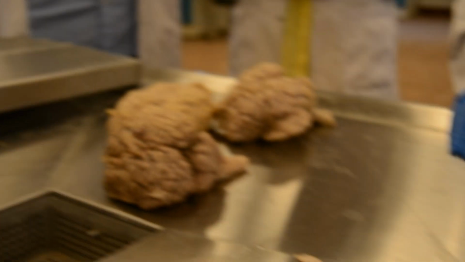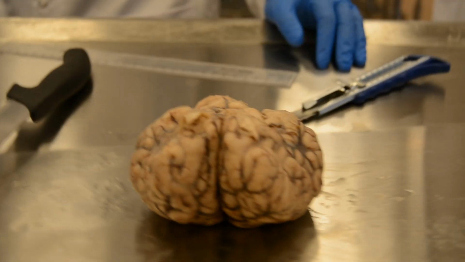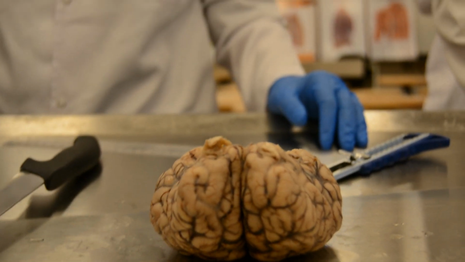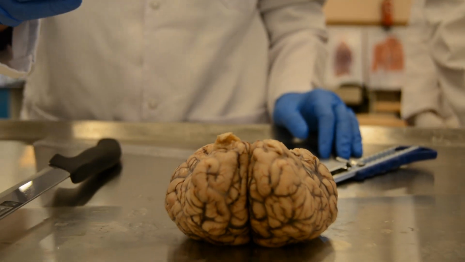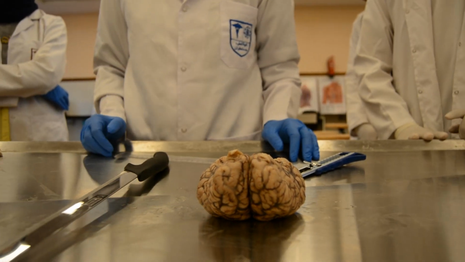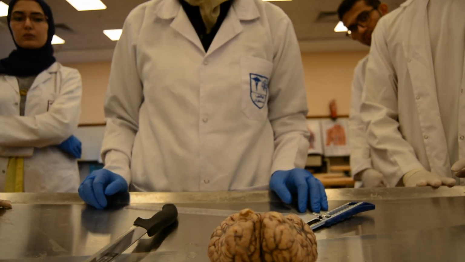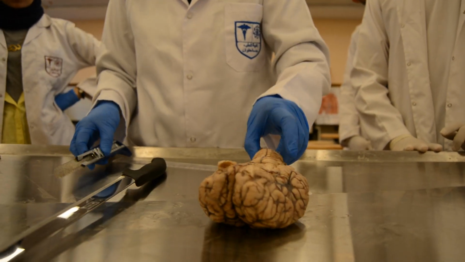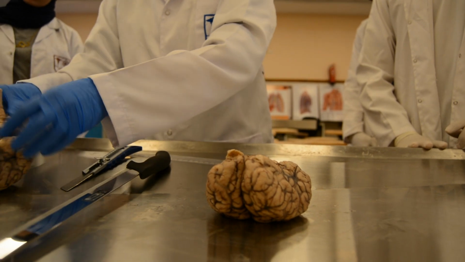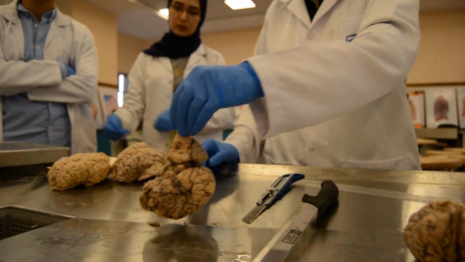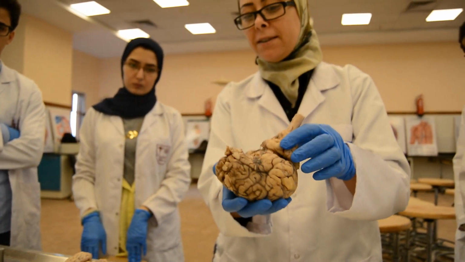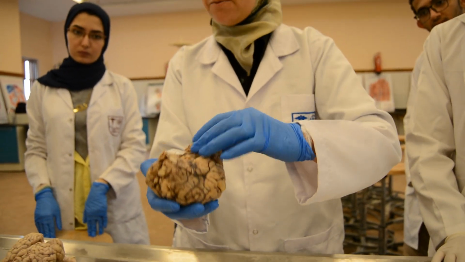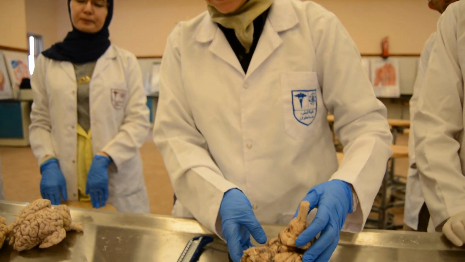This is the base of the brain, where our first step will be to separate the brainstem at the level of the midbrain. In a human, it will be more or less like this. This is distorted, but a human brain will be more or less perpendicular like this.